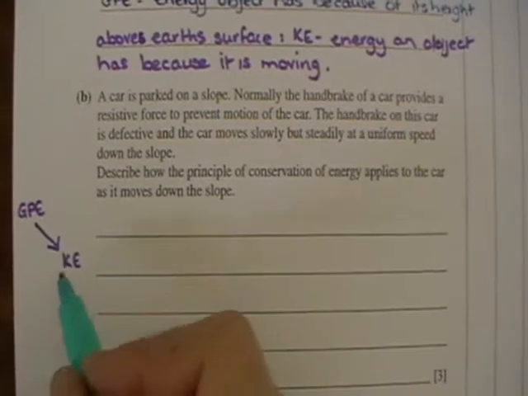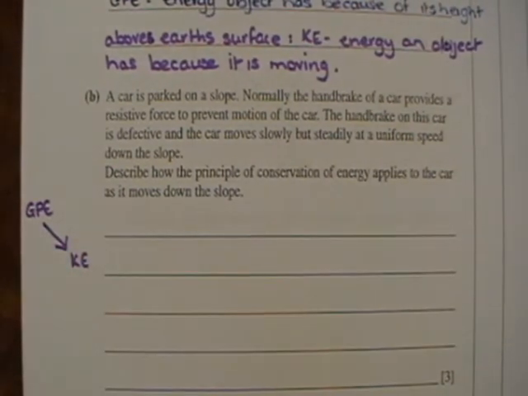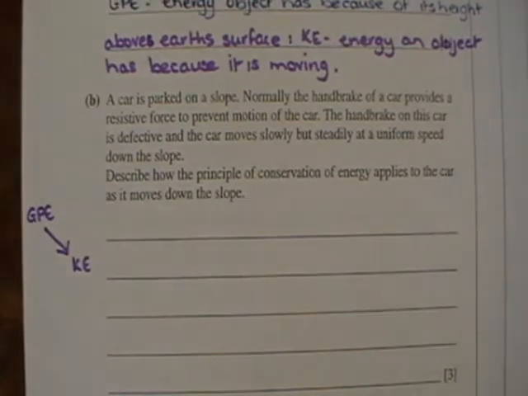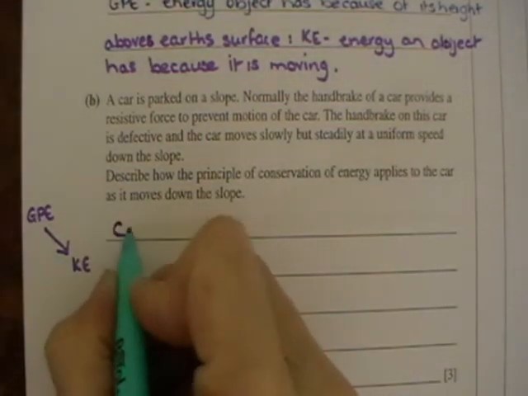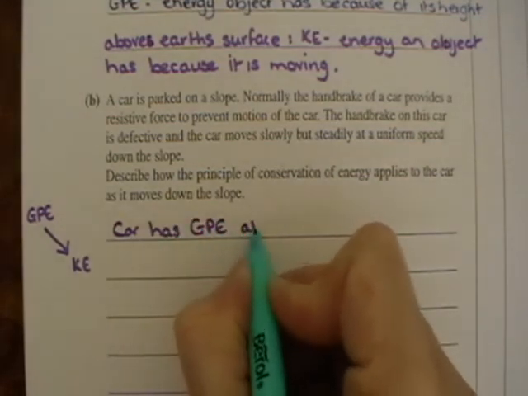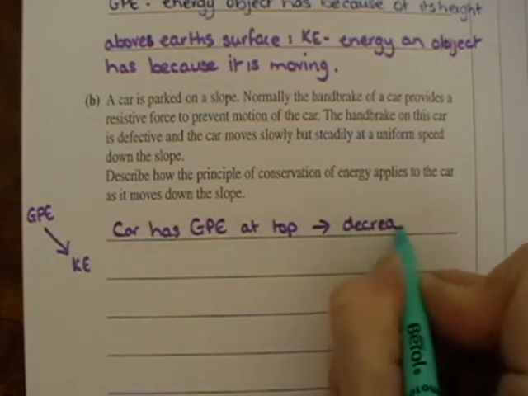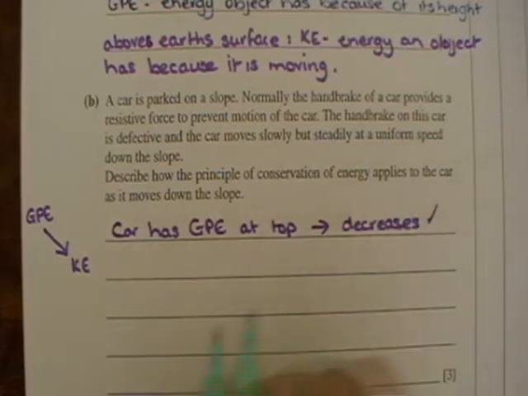But what we're being told here is that there's air resistance or friction happening. So the car has gravitational potential at the top, and that does decrease as it moves down the slope, and you get a mark for saying that.